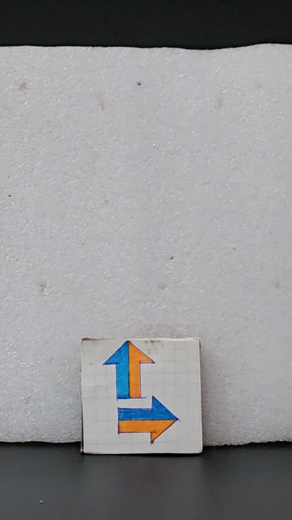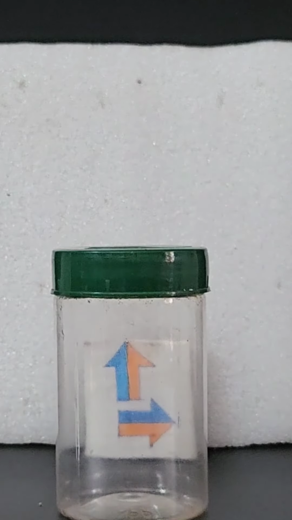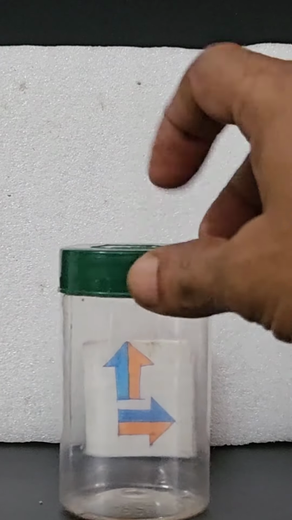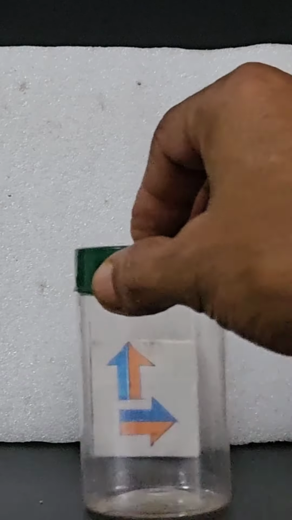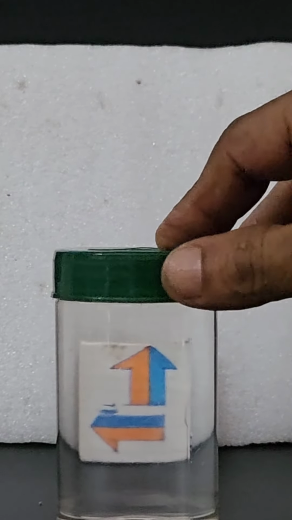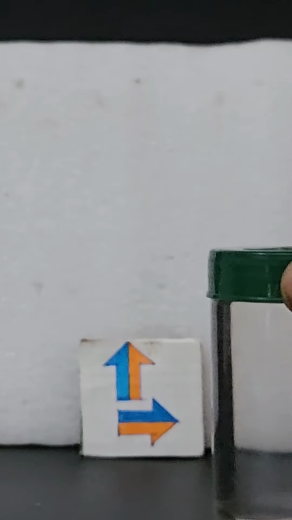Note where blue is and where orange is. And now watch, when I keep this container in between the arrows and the camera, do you see any difference? Nothing has changed, right? It looks the same without the container and with the container. And now you watch. What do you see there? Look again. Look at the orientation of the arrows.